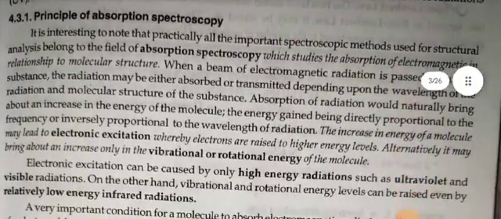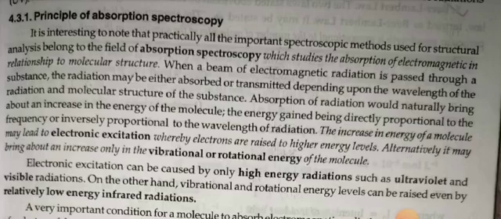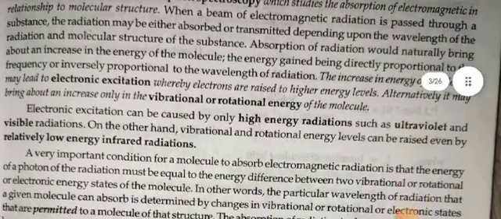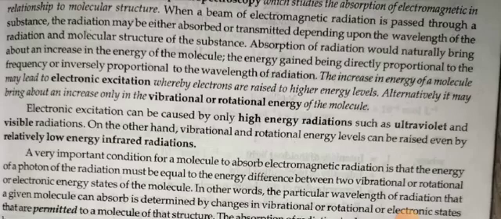Principle of absorption spectroscopy. It is interesting to note that practically all the important spectroscopic methods used for structural analysis belong to the field of absorption spectroscopy, which studies the absorption of electromagnetic radiation in relationship to molecular structure. When a beam of electromagnetic radiation is passed through a substance, the radiation may be either absorbed or transmitted depending upon the wavelength of the radiation and the molecular structure of the substance.